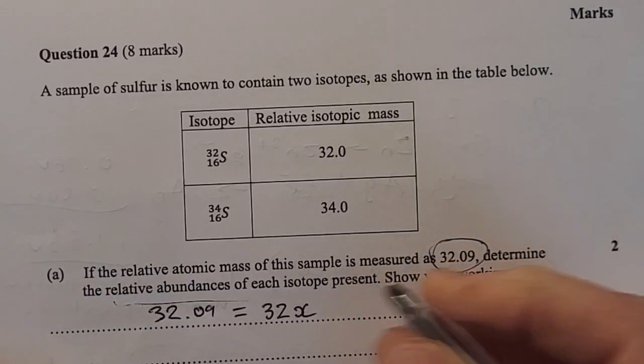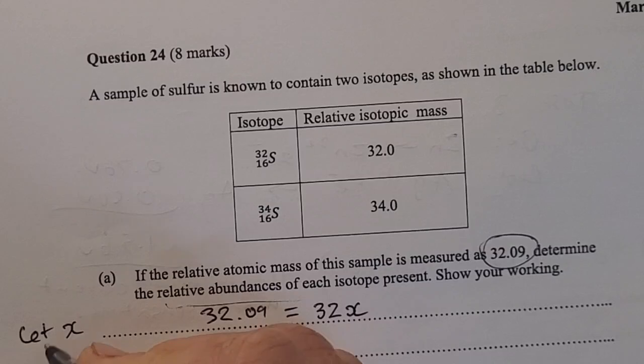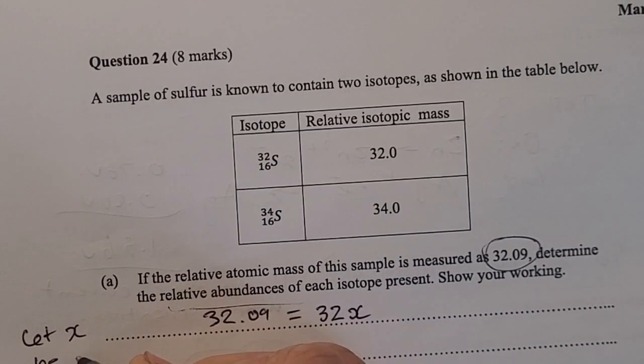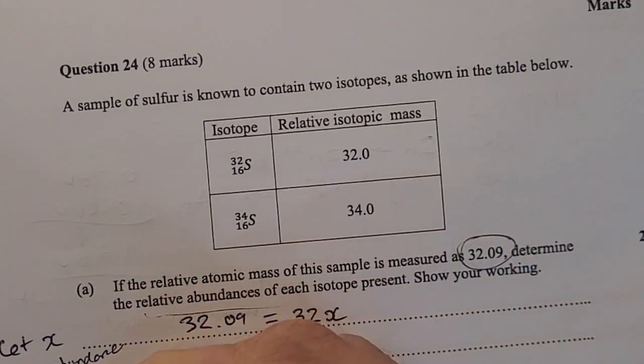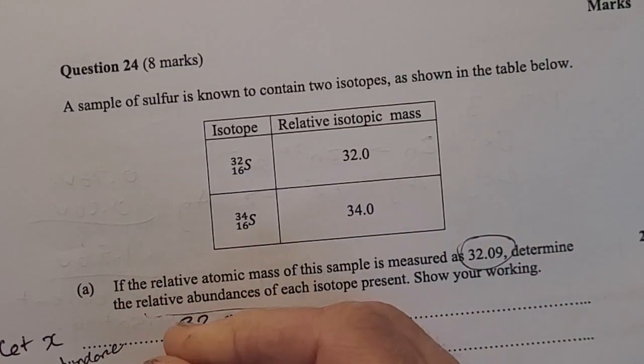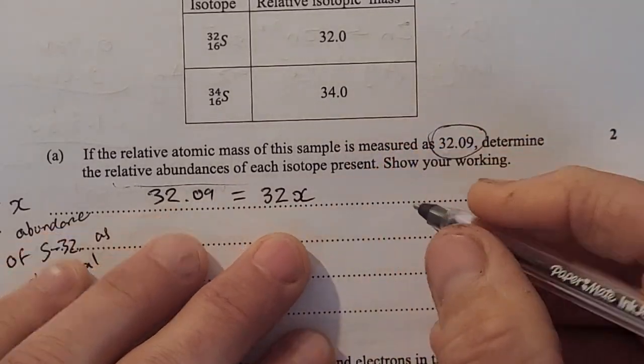X is going to be the abundance of S32 as a decimal. We can see that.